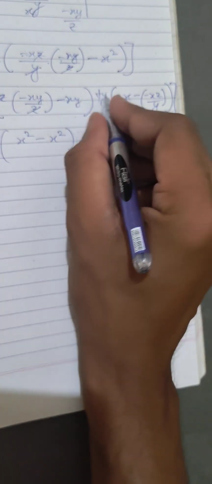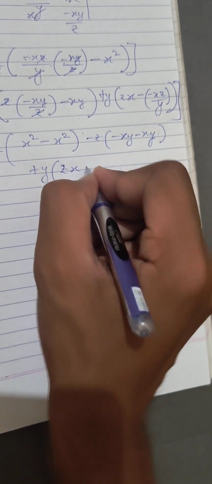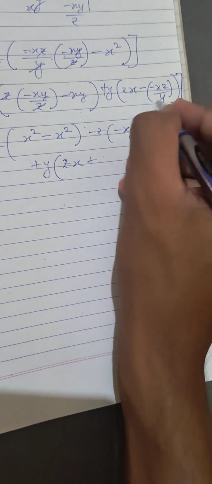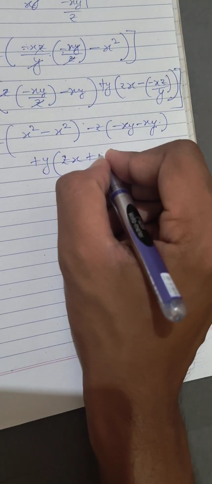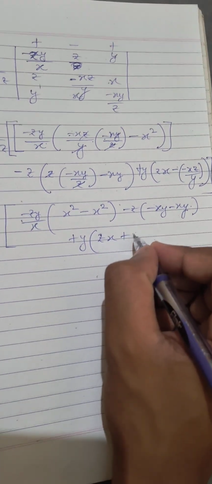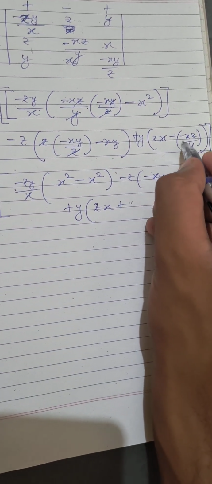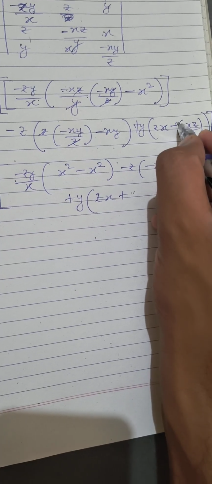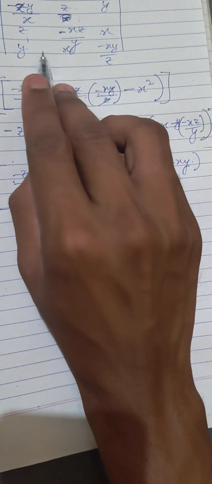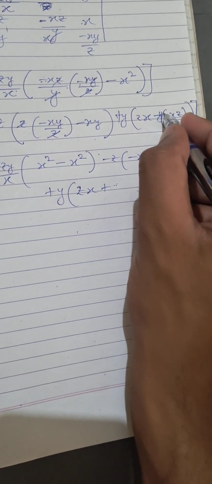Is it clear? Now come to the third term, plus y. Here z into x, or xz, as it is, minus into minus becomes plus. Then there is a y here: if you multiply z into x, zx minus y into minus xz divided by y, this y gets cancelled.